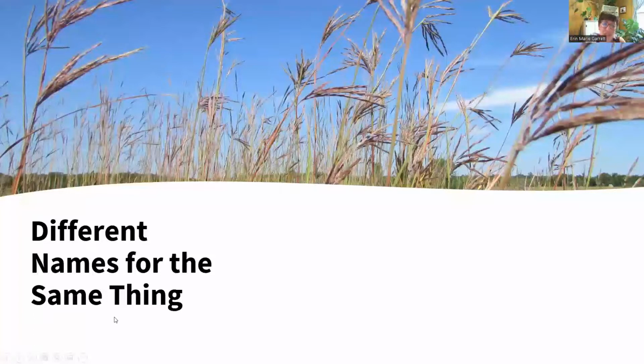Okay, I mentioned that there are oftentimes many different common names for the same plant. So we're going to open that chat box again, and I want you to type what you would call this grass if you are familiar with what the species is. What name would you use for this grass?